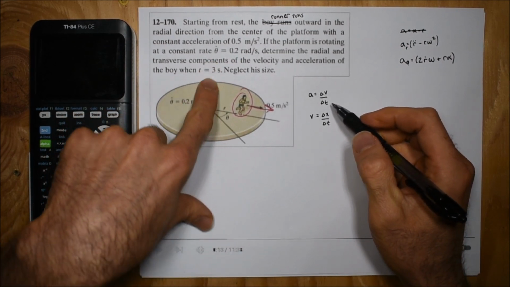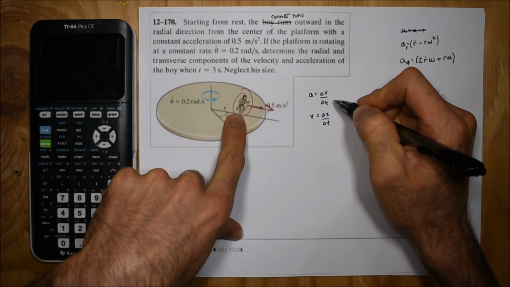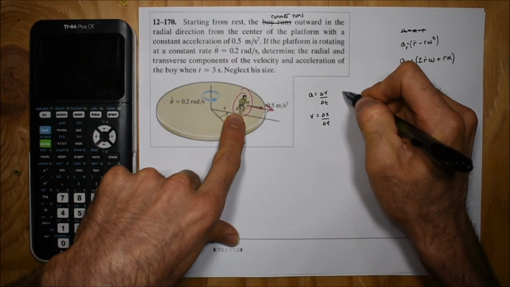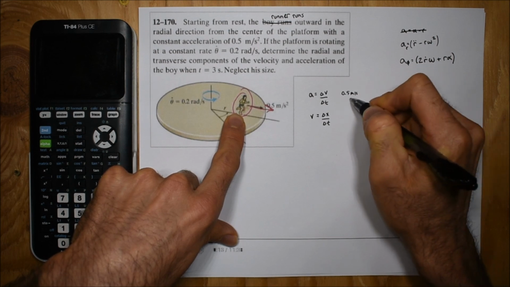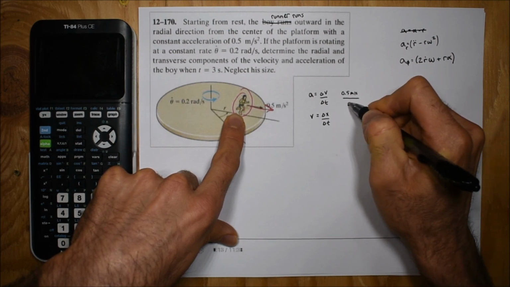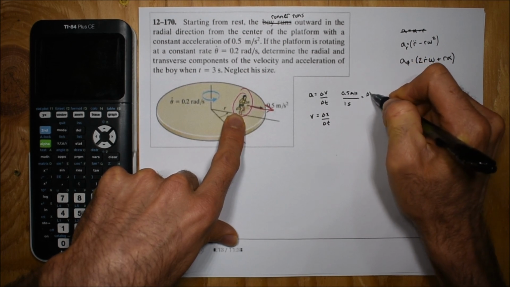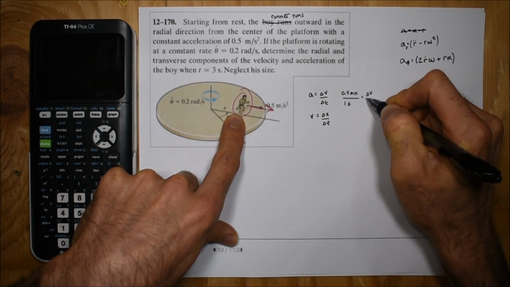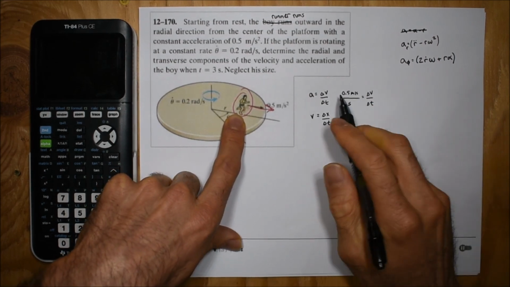So the acceleration of this runner is 0.5 meters per second every second. Every 1 second, the change in velocity is 0.5 meters per second. Okay, so we got that part.